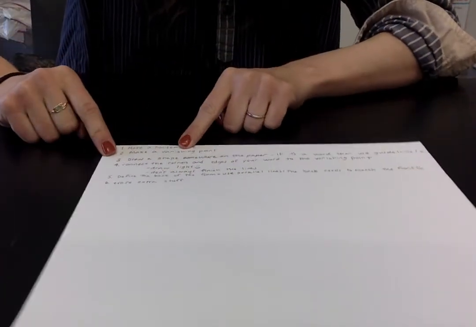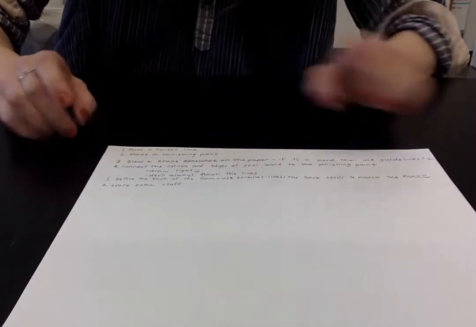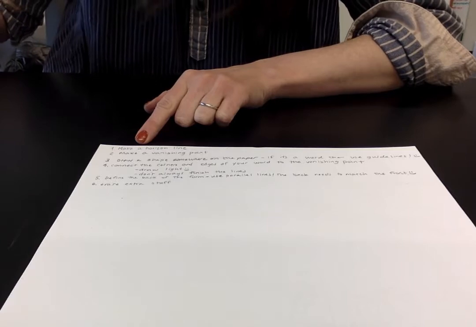Let's get started. Okay, so here I have my piece of paper, and on this piece of paper I have some instructions written, and this is what I'm going to be following along. I will have these available for you so that you can use them, having one sitting there at your table with you if you want. So the first step says to make a horizon line.